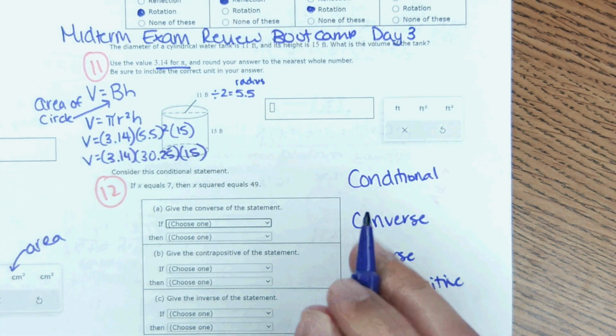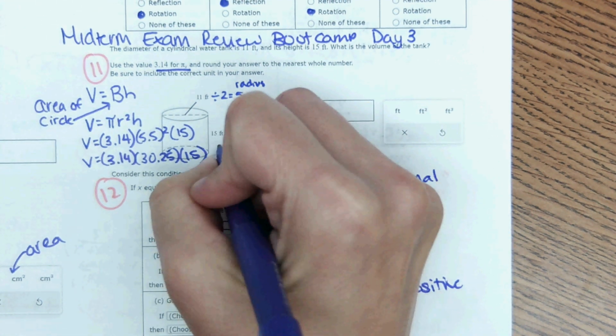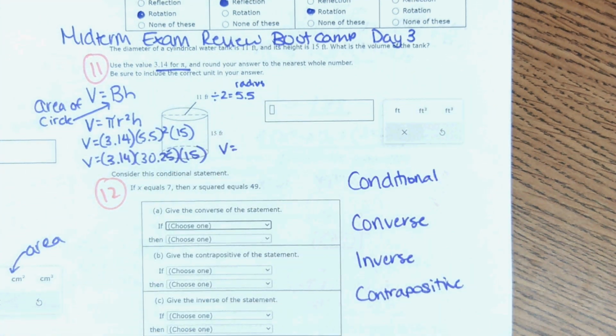The last step is to multiply these three numbers in a calculator, and it comes out to, hold on one second.